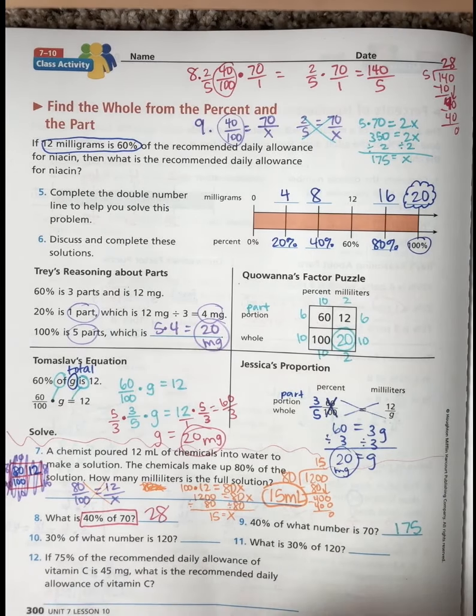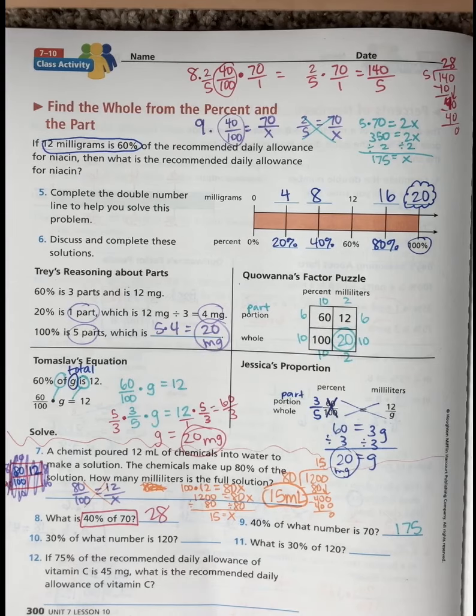All right, number 10. I just have work all over the page here. I'm taking advantage of every single open spot I can get.